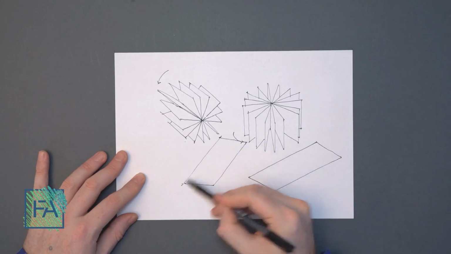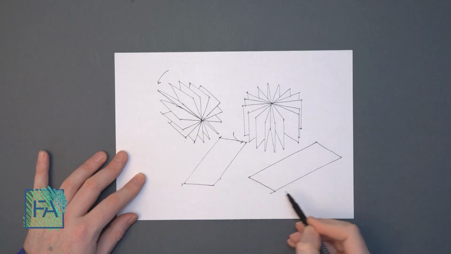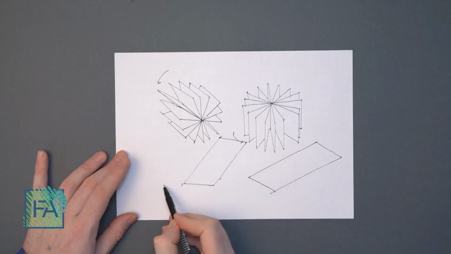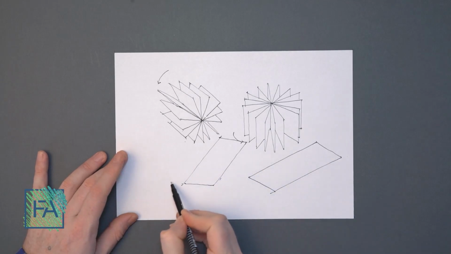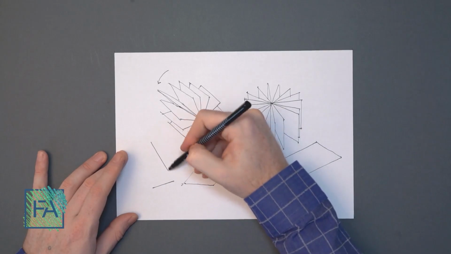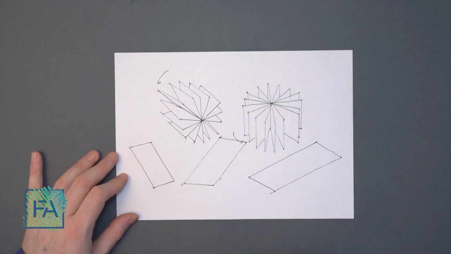If you change the angle, it will look like that. Whatever you rotate it, it needs to be perpendicular to the other line. And over here, we can rotate it like this. We need to be able to do it in different angles.